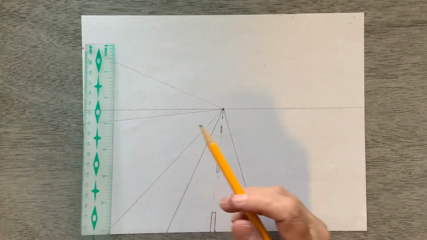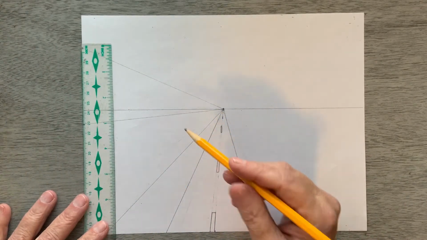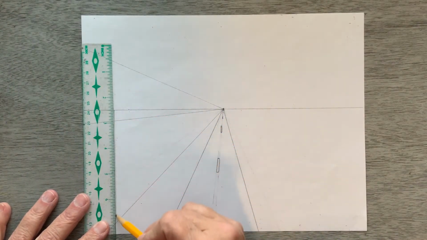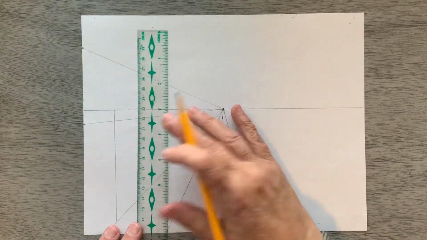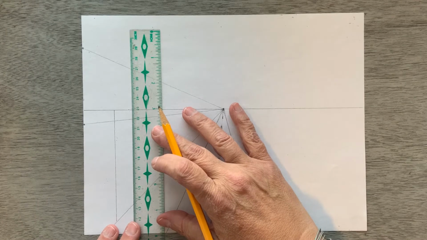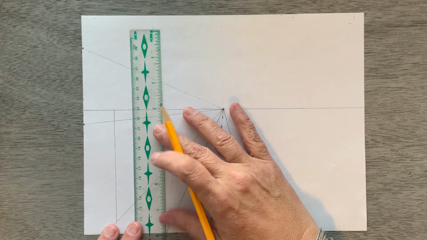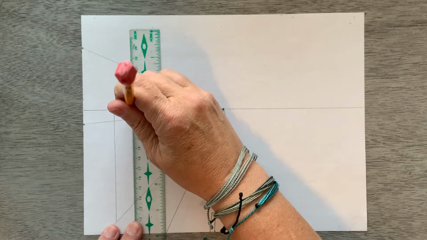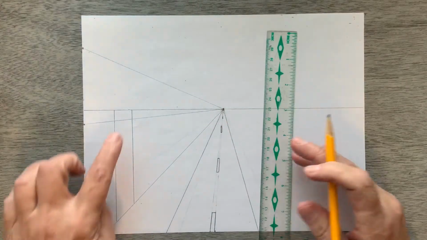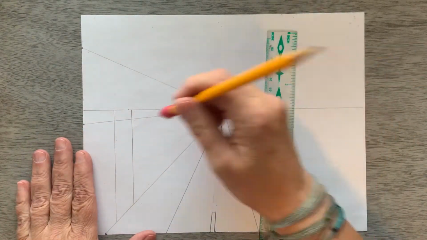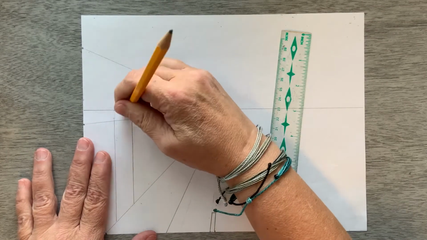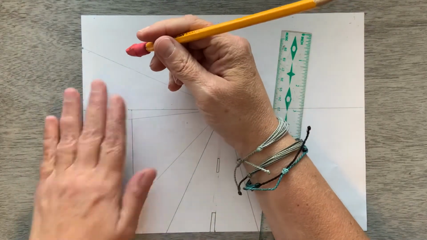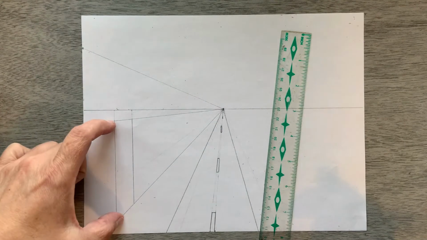So over here, I'm gonna make my first tree, and I am just going to draw a line like this. And then maybe like this. I don't want my tree to be too big. It's not gonna be a monster tree, right? And, oh, you know what I just did? I drew it to the horizon line. Silly me. Gotta be careful, gotta watch that stuff. Okay, so that is one of my trunks.